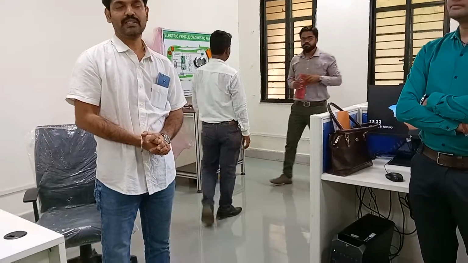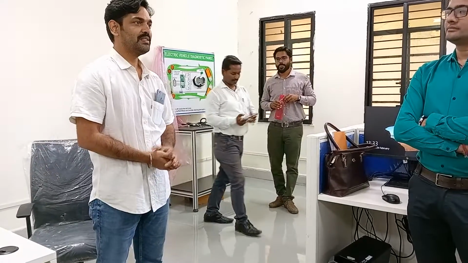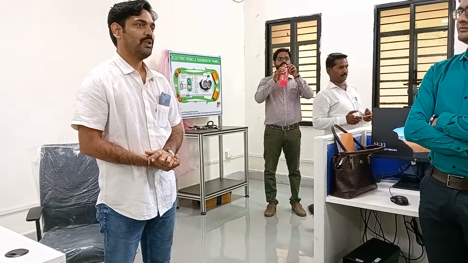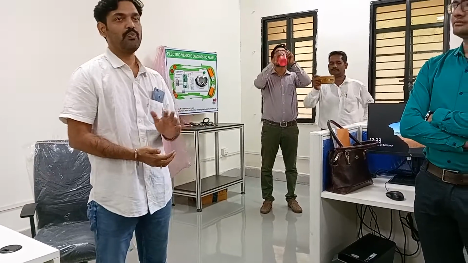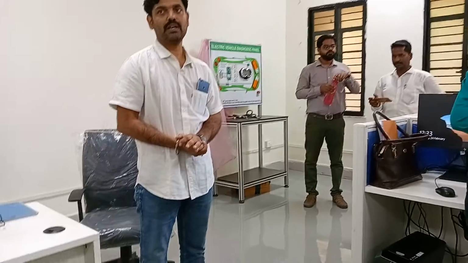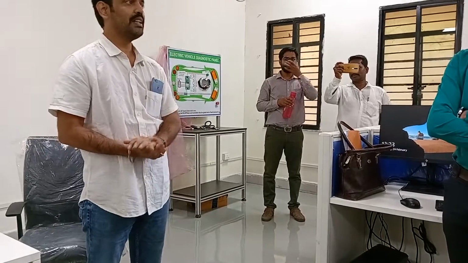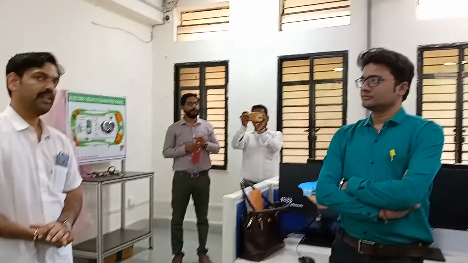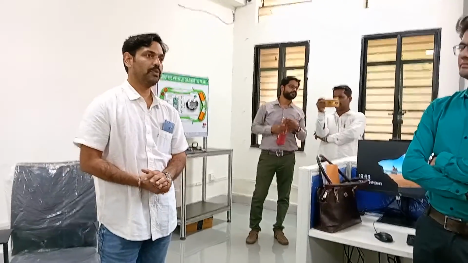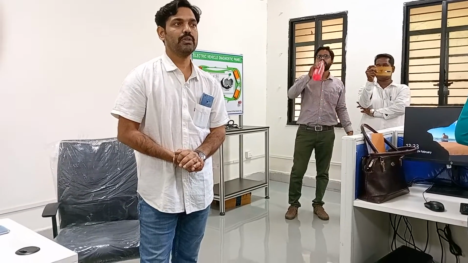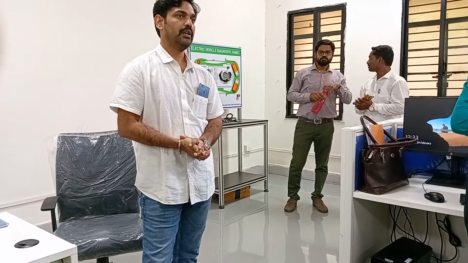I am here in this CIIIT lab. This is my electric vehicles lab. We have different types of vehicles in our lab: three two-wheelers, two three-wheelers, one Tata Tigor electric vehicle, and four buggy type vehicles that we have created in our EV lab. So we can see the complete layout of those vehicles.